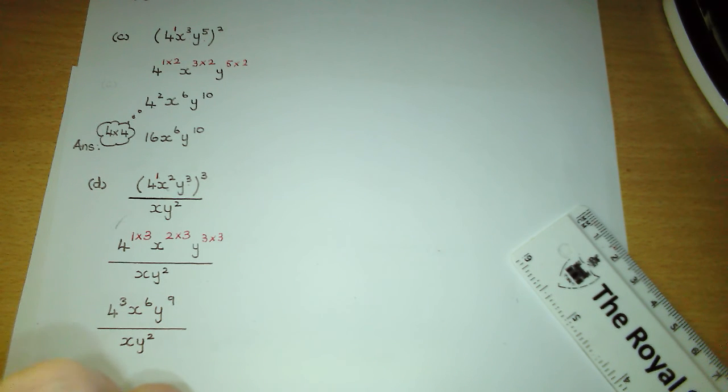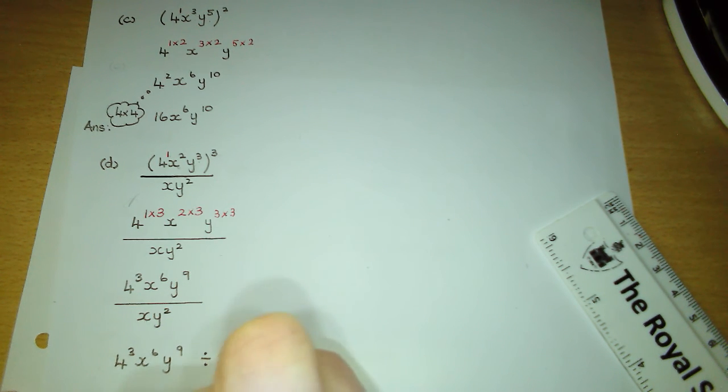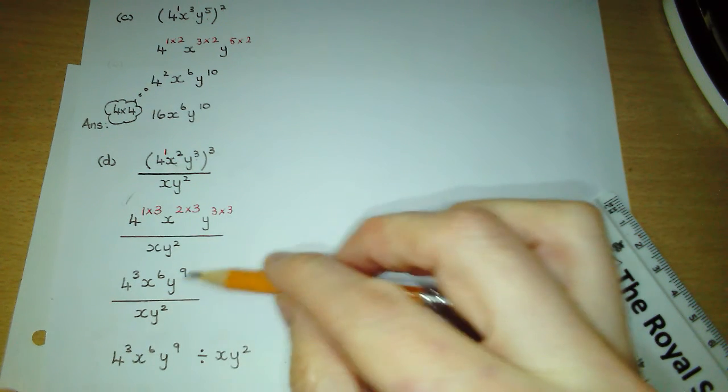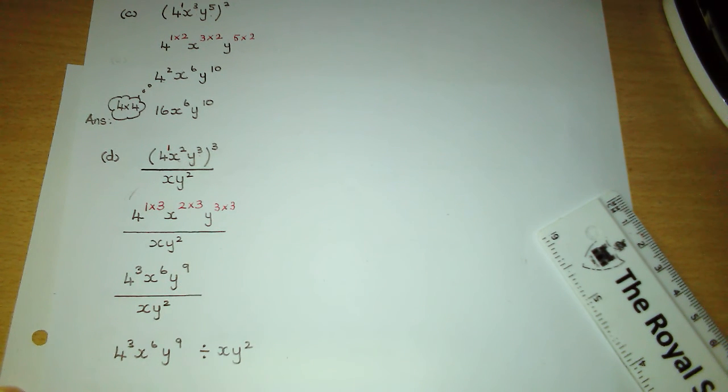So we're going to write 4 cubed x to the power of 6, y to the power of 9, divided by xy squared. Think about it. We've got our numerator divided by our denominator. So I'm now writing the fraction itself as a division. So now it's much easier to divide the bases of x and divide the bases of y.